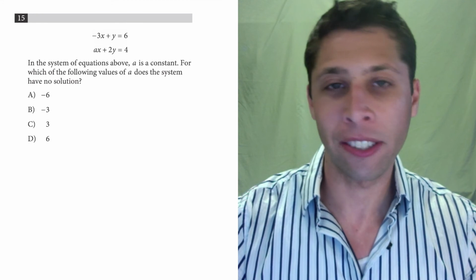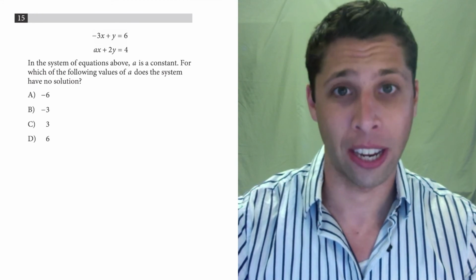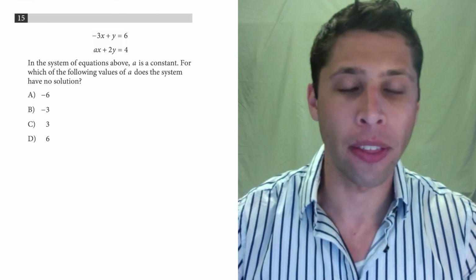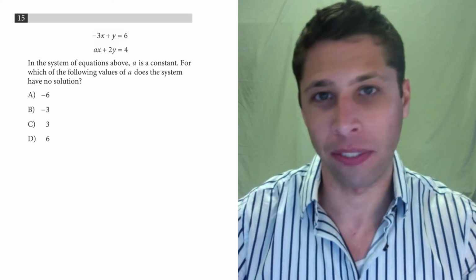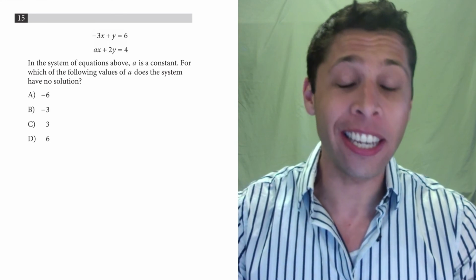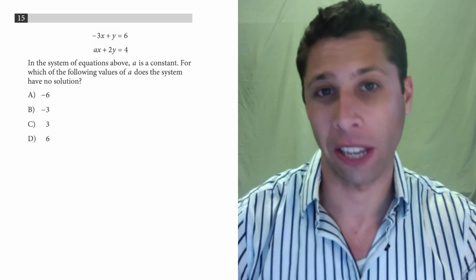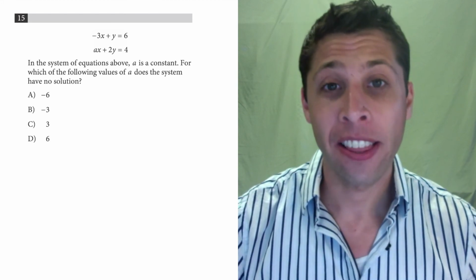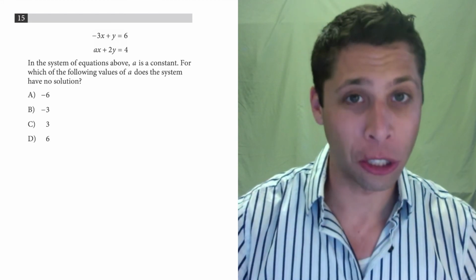Number 15 is supposed to be the hardest question in this section, or at least in the multiple choice part of this section. And I think it's pretty up there. I think this is a pretty accurate representation of the difficulty, but it's actually pretty easy if we know what they're talking about. This is another case where they're basically testing a math fact that if you can memorize it, you're in really good shape.